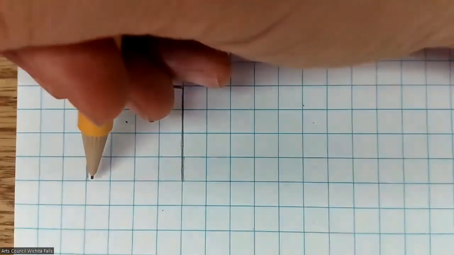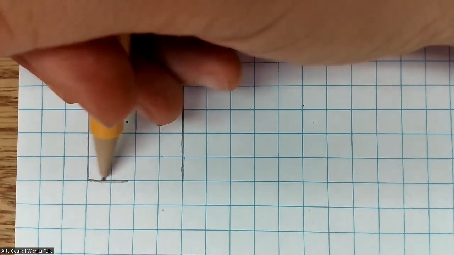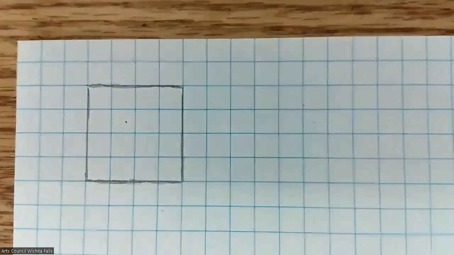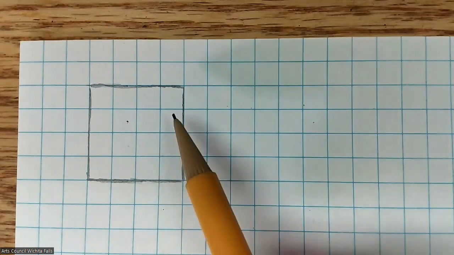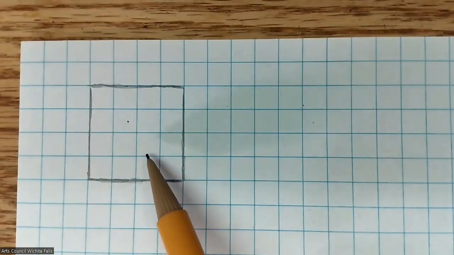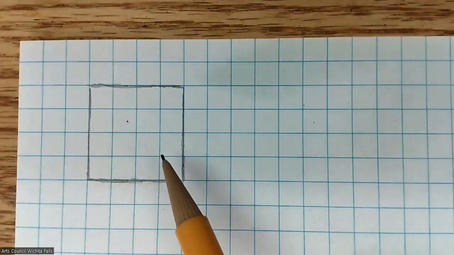I'm lightly drawing walls around this 4x4 space. This is the border of my first maze. All of the maze will happen within this 4x4 square.